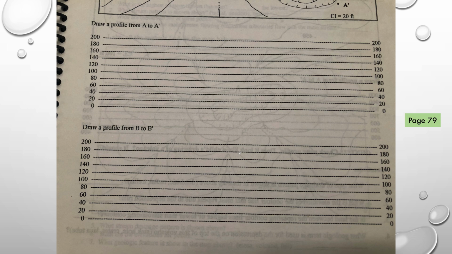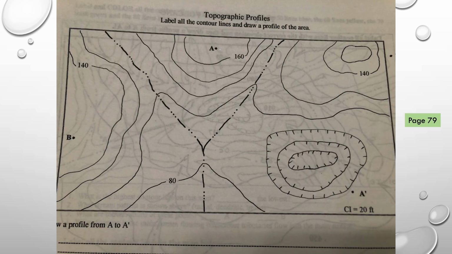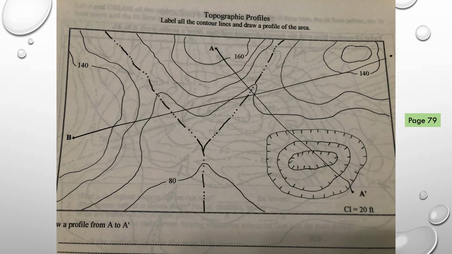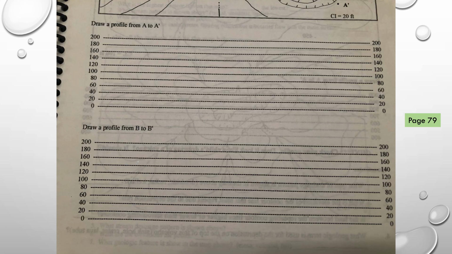You have two profiles that you have to do. One is from A to A prime, which is from here to here, and that's supposed to be a straight line. And then the other one is from B to B prime, which I'm assuming that's B prime over there. I've got my lab book right here. Yes. Okay, so B to B prime is going to be way over there. So I would advise you to use a ruler and to do the little piece of paper trick. And you notice that A prime is going to cross one stream, but B prime is going to cross two streams. So for B prime, I don't exactly know where the line is going to be, but you're going to have two streams in this one.